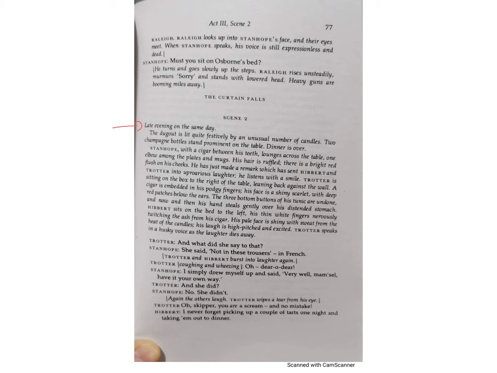And if we think back to the previous scene, we've left the action with Raleigh sitting on Osborne's bed, which Stanhope takes as a mark of disrespect, a mark of Raleigh not understanding what's going on, not behaving respectfully, and the guns continuing. So immediately, straight away, we get this contrast. It's late evening on the same day, and yet we have the dugout being lit quite festively. Festive has connotations of celebration. So straight away there is an incongruity.